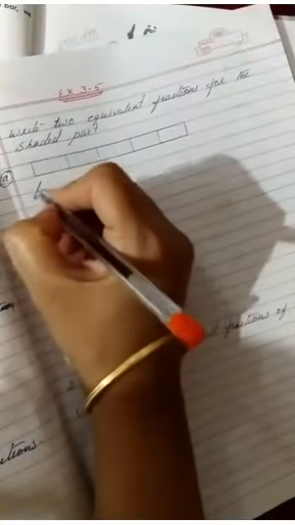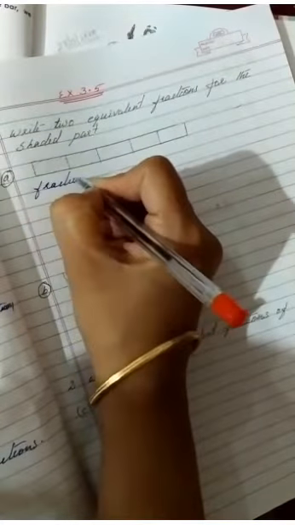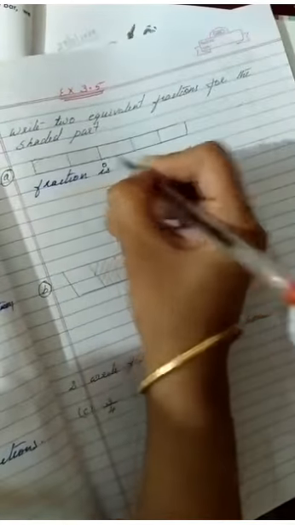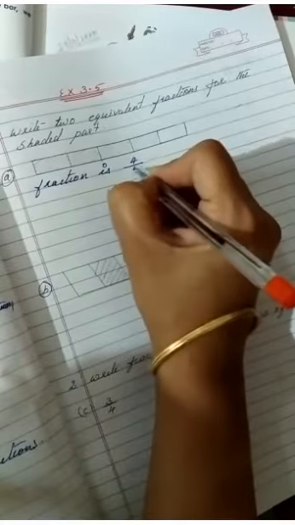So how can we write the fraction? There are 5 parts and 4 parts are shaded. So what is the fraction? 4 out of 5 are shaded. So the fraction is 4 upon 5. So the given figure shows the fraction 4 upon 5.